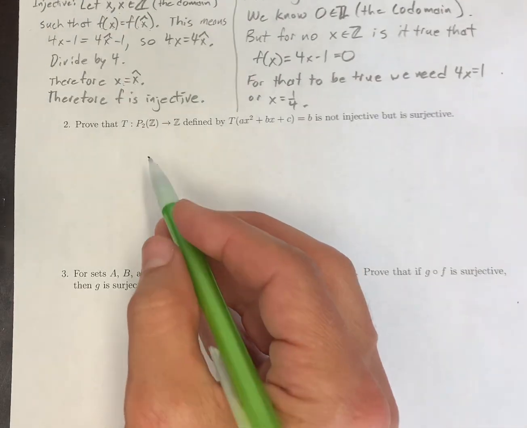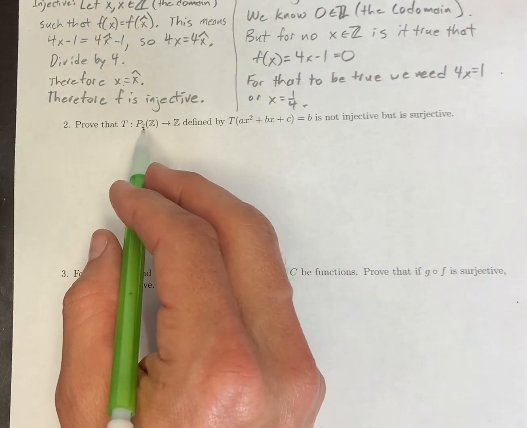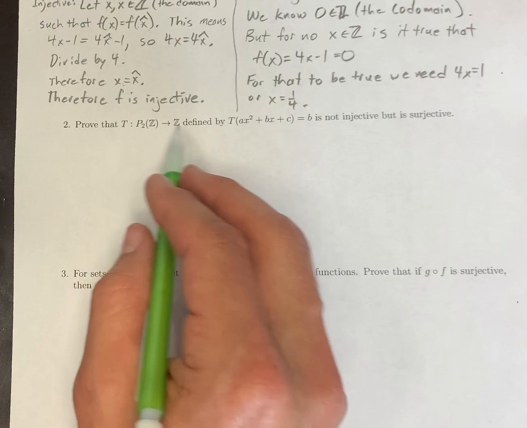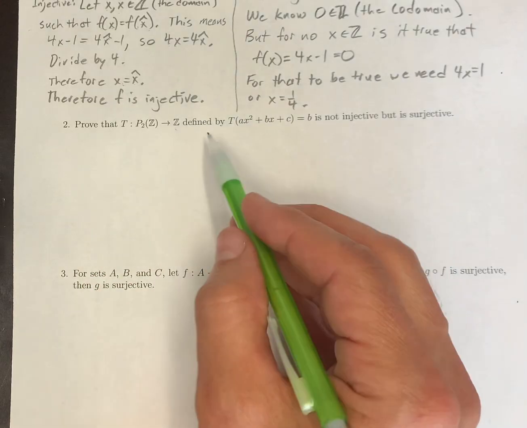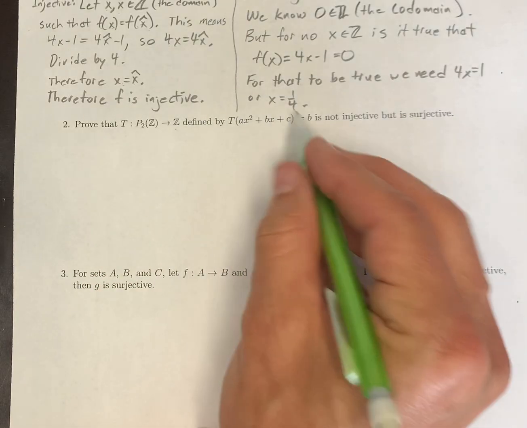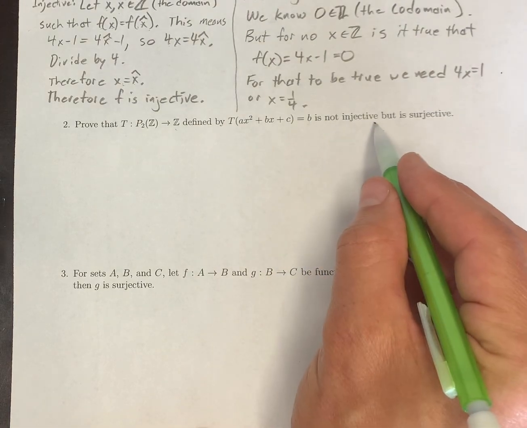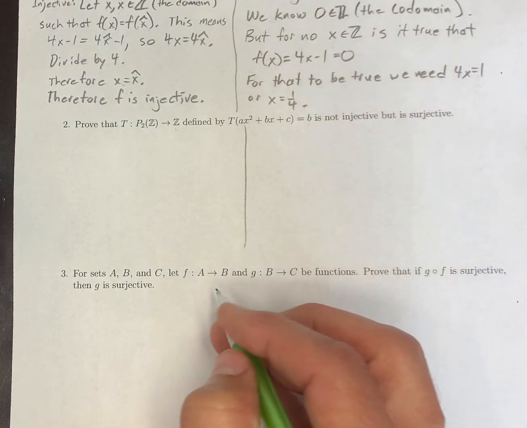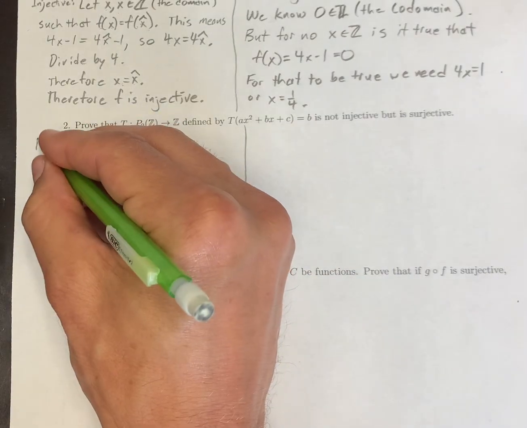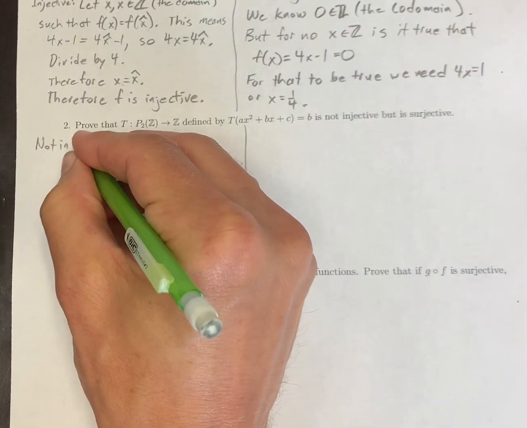Okay, now let's look at another problem. Let t be a function from polynomials of degree 2 to the integers, defined by t of this polynomial equals b. And let's prove that it's not injective, but is surjective. Oh my, not injective.